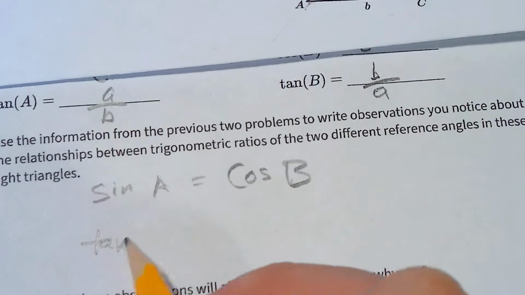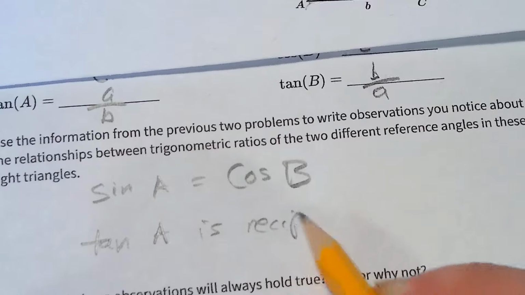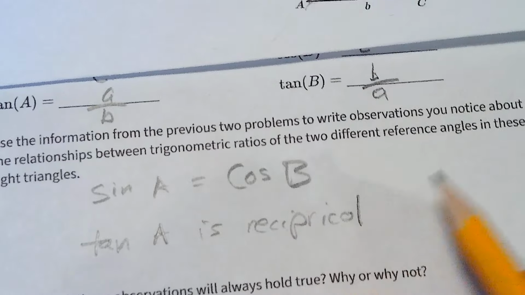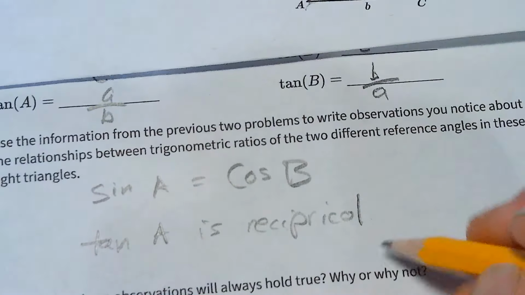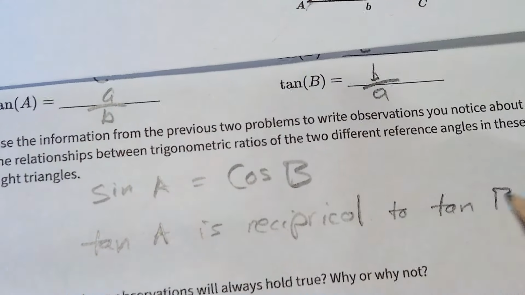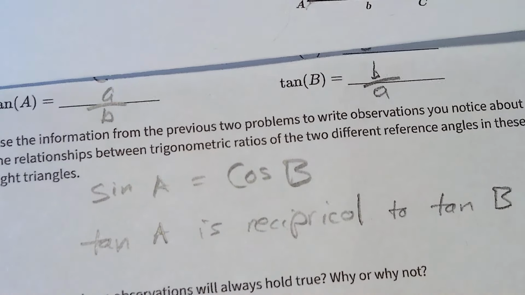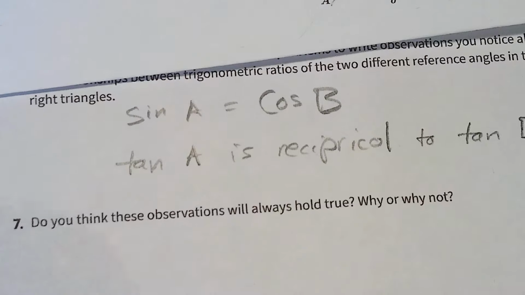Tan B and tan A are reciprocals. Reciprocal means flip it over. Reciprocate. Do you think these observations will always hold? Yes. Logic.